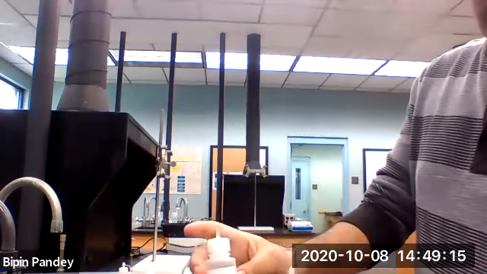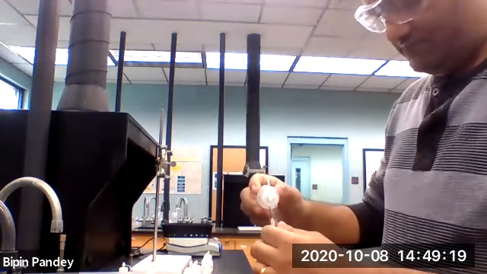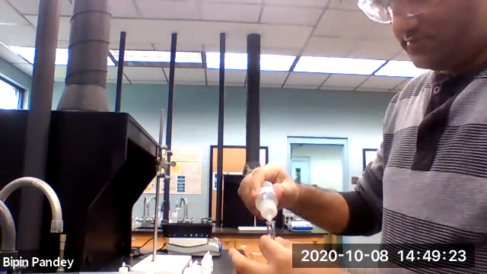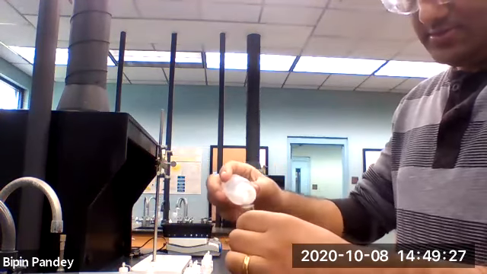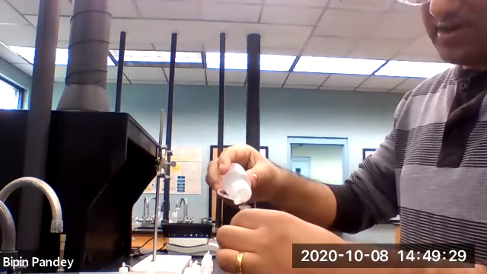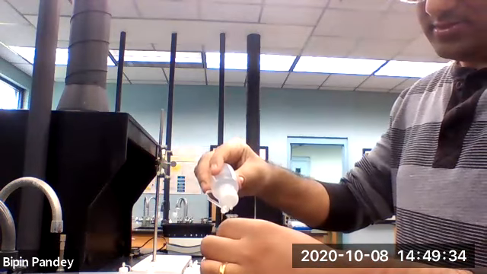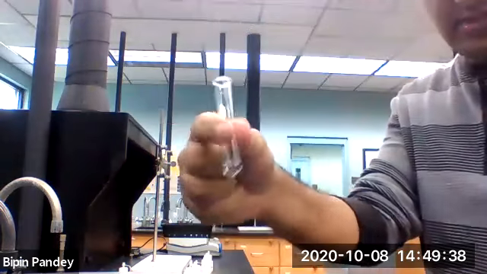We'll use sodium nitrate next. 5 drops of calcium chloride, 5 drops of sodium nitrate. Solution is clear, nothing happened.